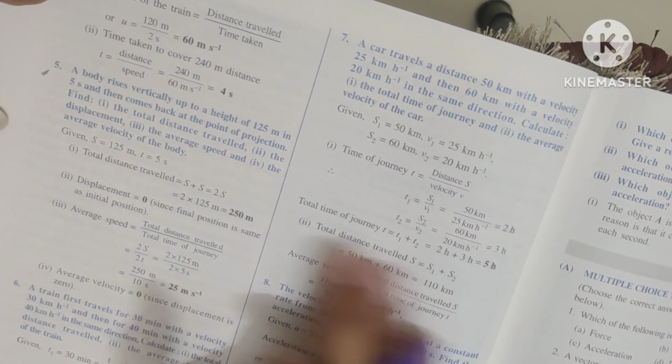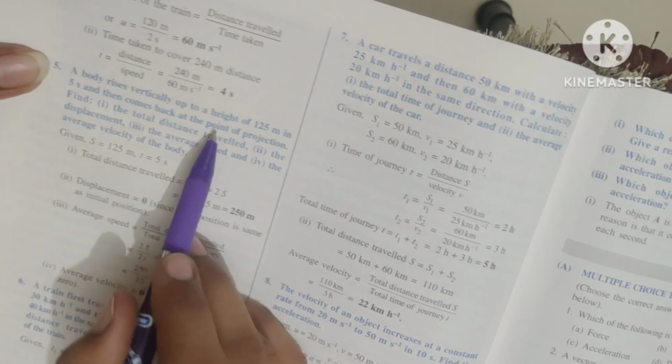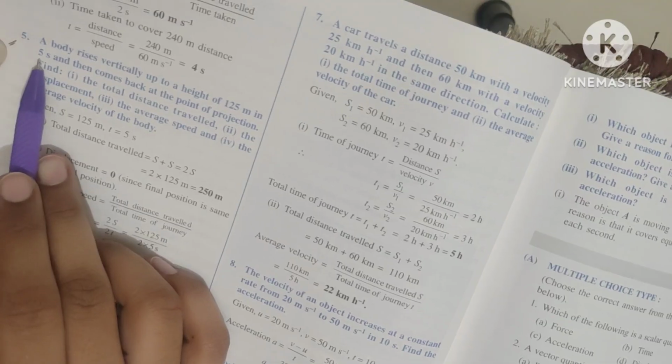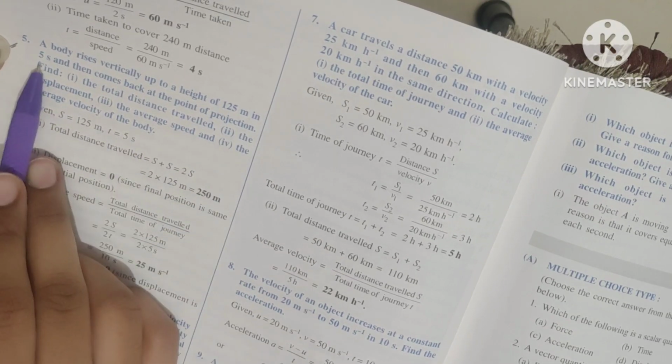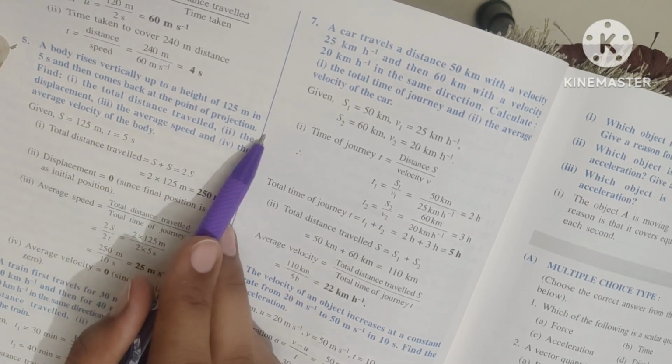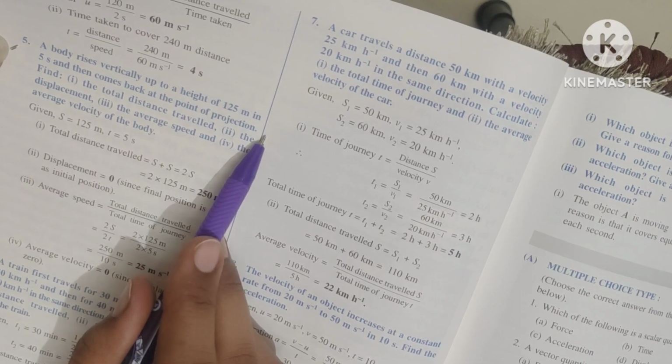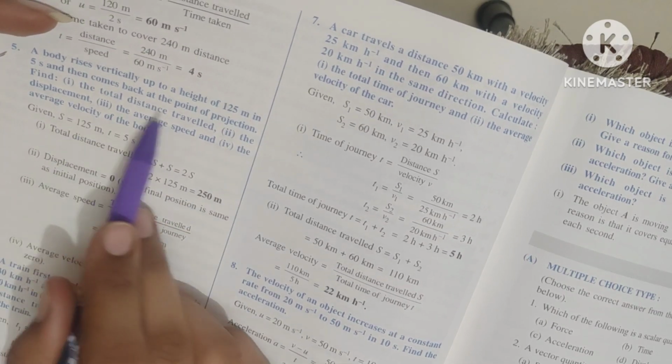The fifth one is, a body rises vertically up to the height of minus 125 meter in 5 seconds. This is the distance covered in this time. Then it comes back to the point of projection, which means the final position is the same. Displacement is 0. Find the distance traveled by it.